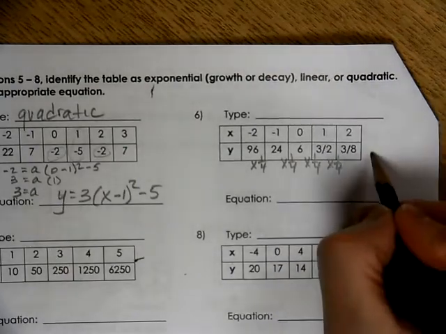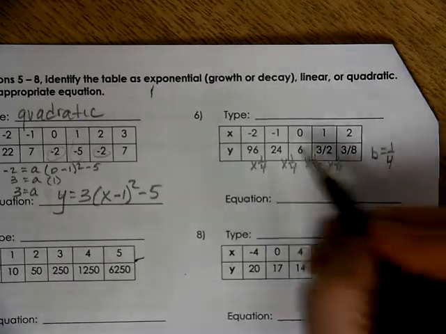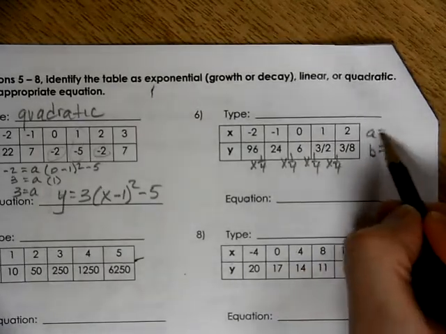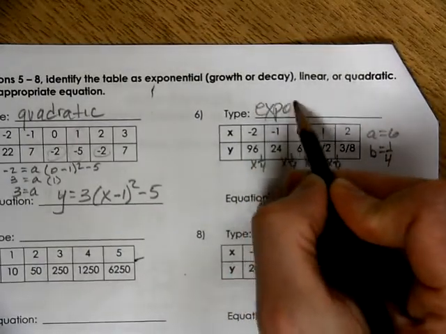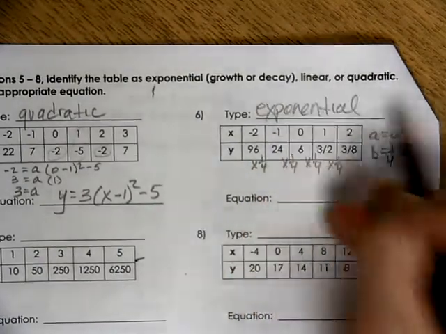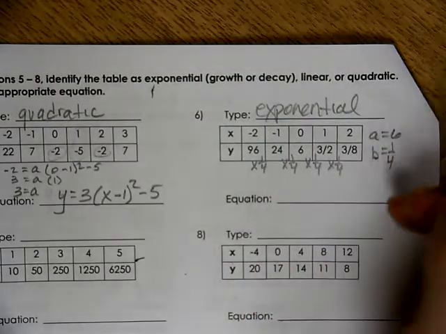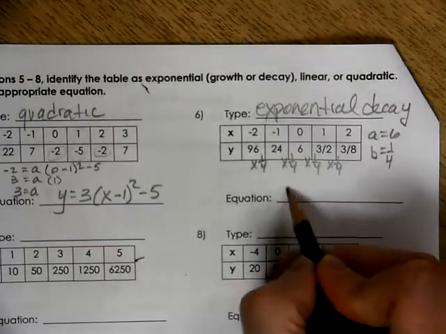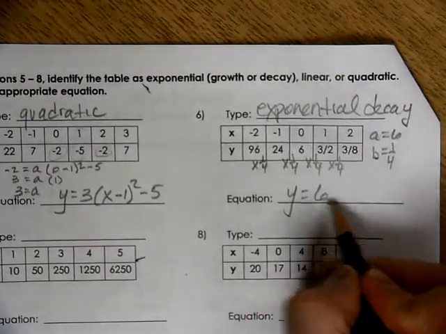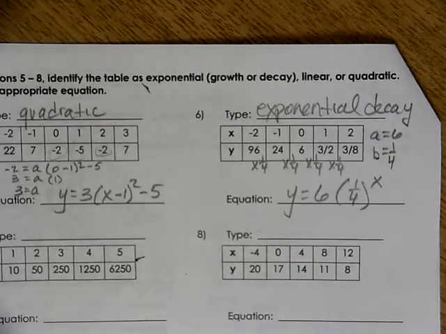So perfect. Our b value is a 1/4. At 0, our a value is 6. So this is exponential, and its b value is less than 1, but greater than 0, so it's decay. So y equals our a value, 6 times 1 over 4 to the x power.